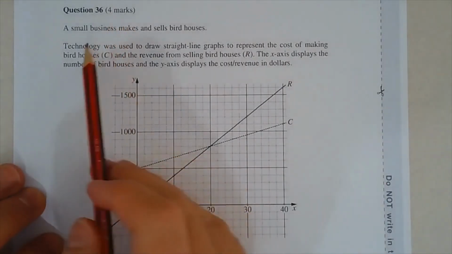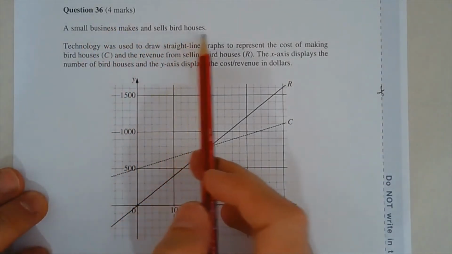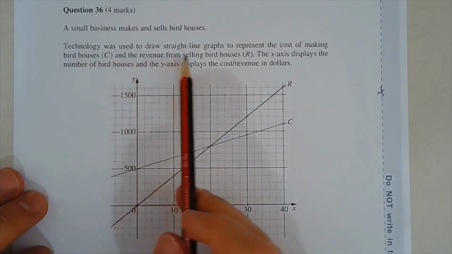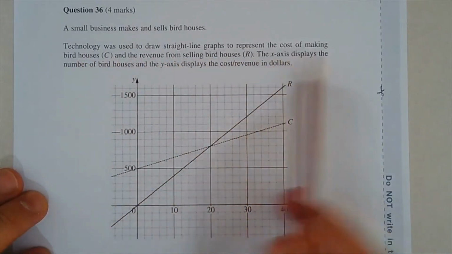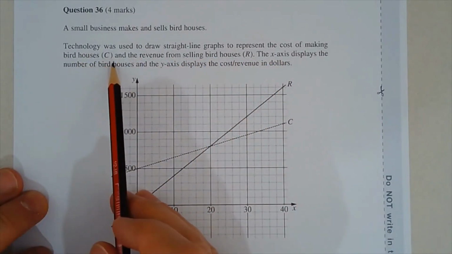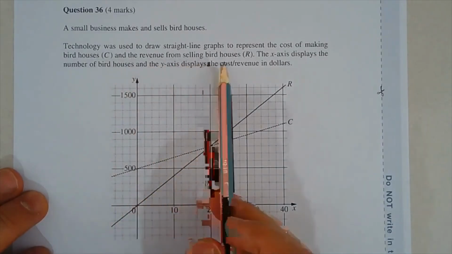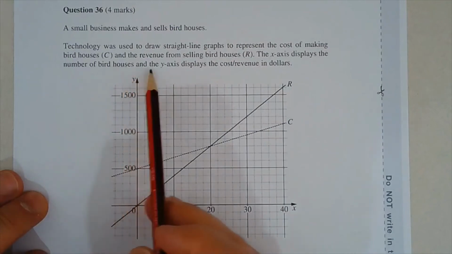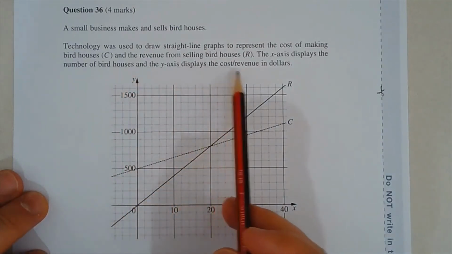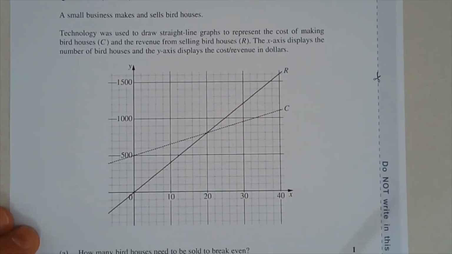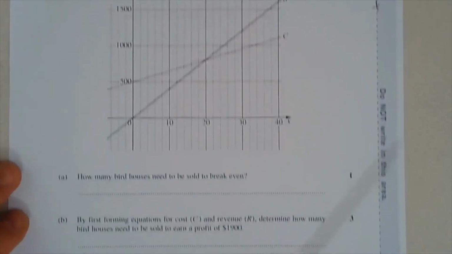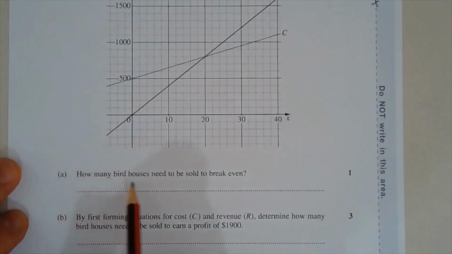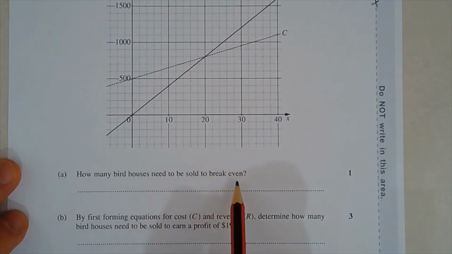Question 36. A small business makes and sells birdhouses. Technology was used to draw straight line graphs to represent the cost of making birdhouses, C, and the revenue from selling birdhouses, R. The x-axis displays the number of birdhouses and the y-axis displays the cost or revenue in dollars. So there's the graph.